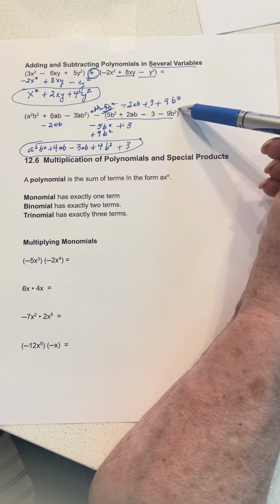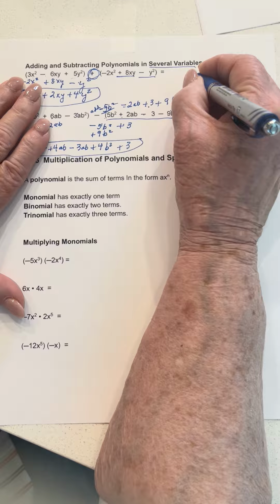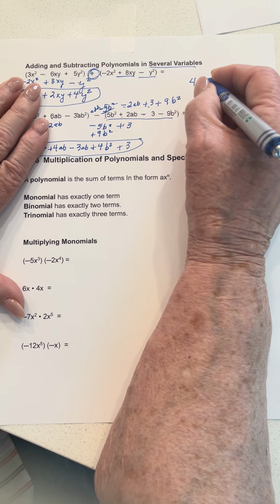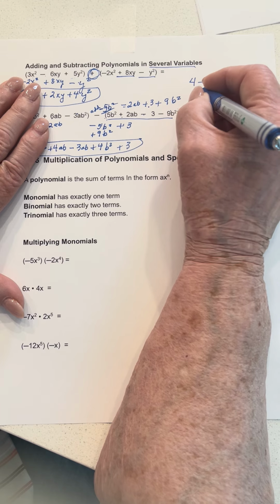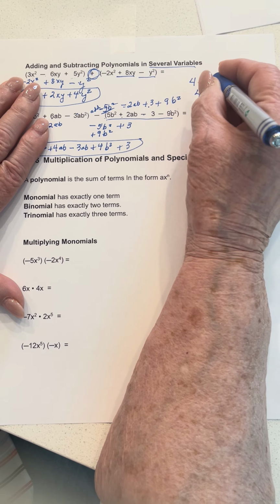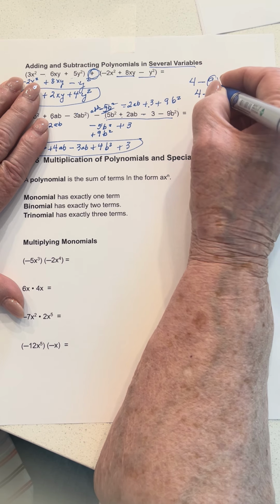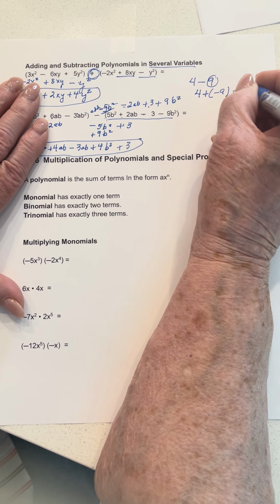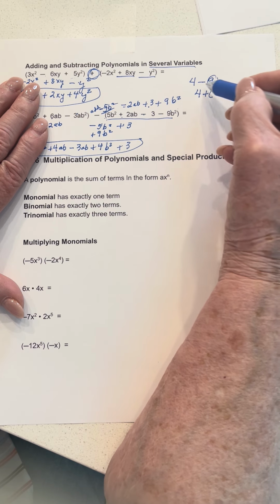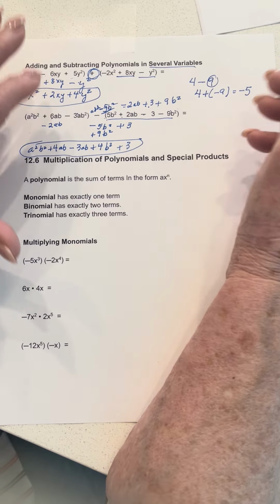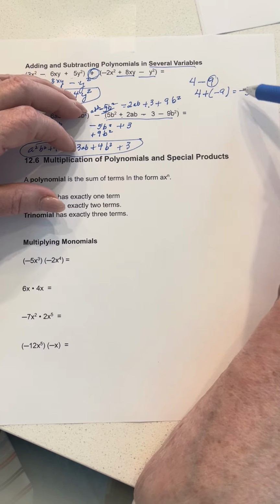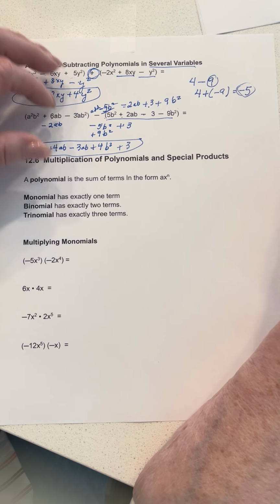Just like we did when we had 4 minus 9. Instead of subtracting a positive, we added the opposite, which would have been a negative 9. So we actually have 5 more negatives. So you would probably know if you had 4 and you needed 9, you would be missing 5. Okay.